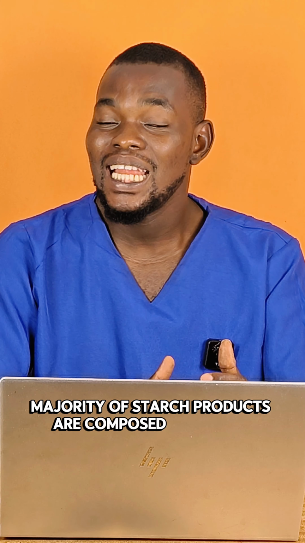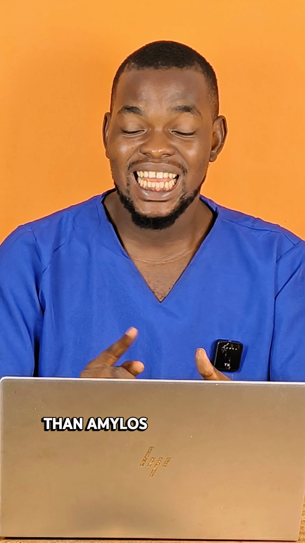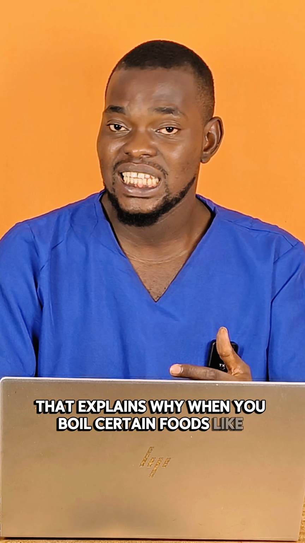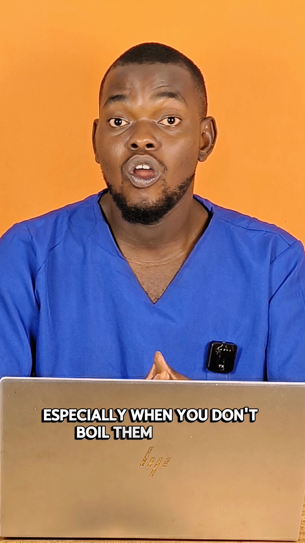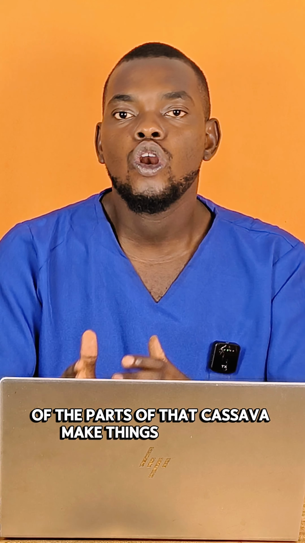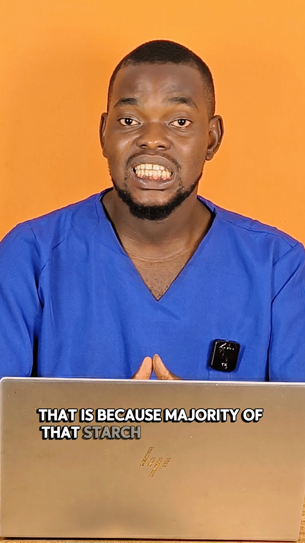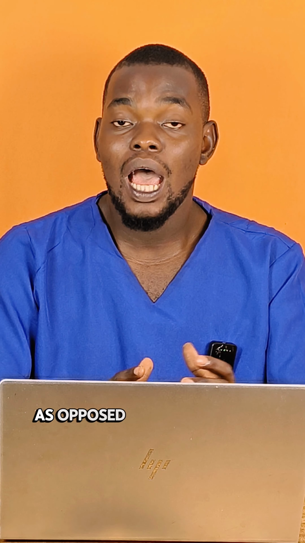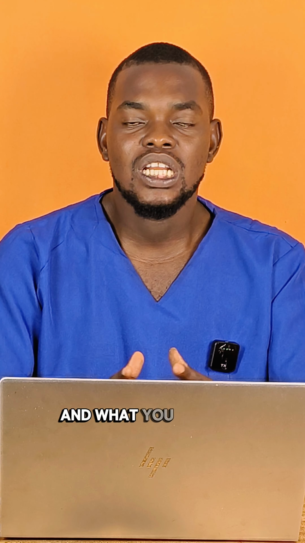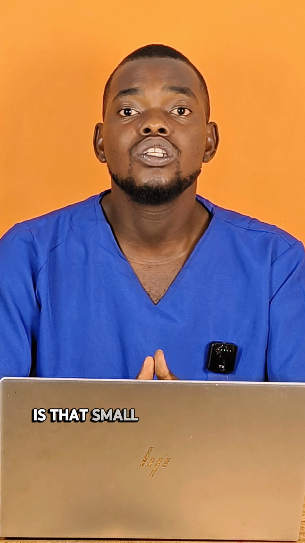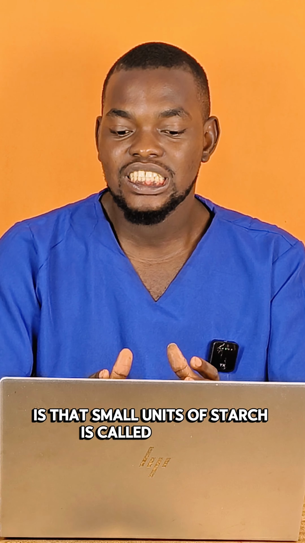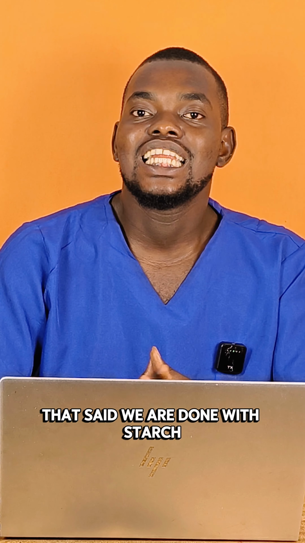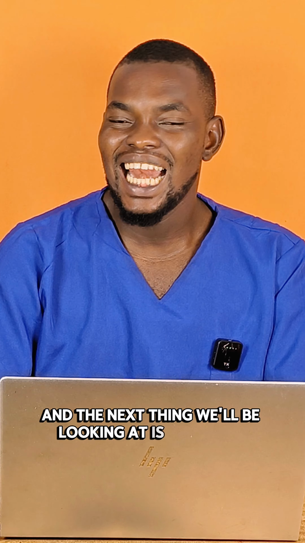And guess what? The majority of starchy products are composed mainly of amylopectin rather than amylose. That explains why when you boil certain foods like cassava or potatoes, especially when you don't boil them for long, majority of the parts of that cassava may taste uncooked. That is because most of that starch is amylopectin, which has mostly branched chains, as opposed to amylose, which has straight chains. What you have to understand about starch is that the small units of starch are called dextrins. That said, we are done with starch, and the next thing we'll be looking at is glycogen.